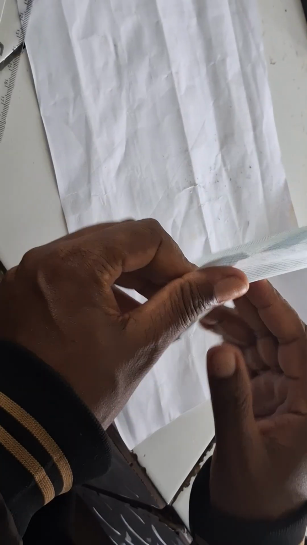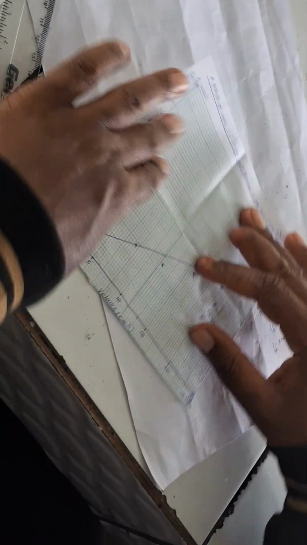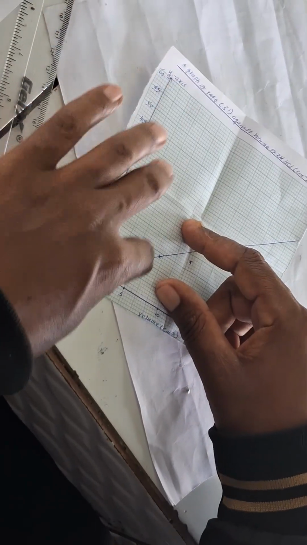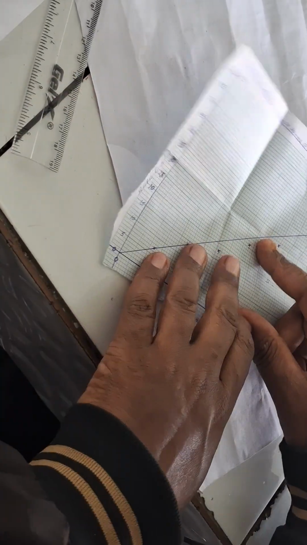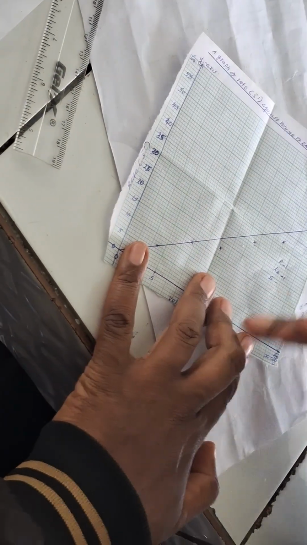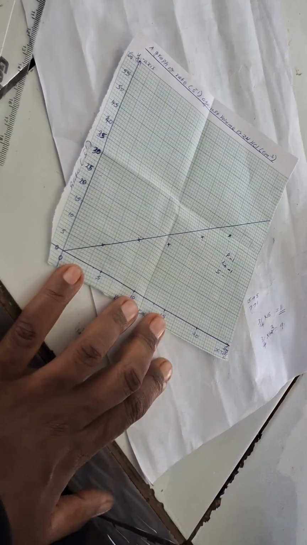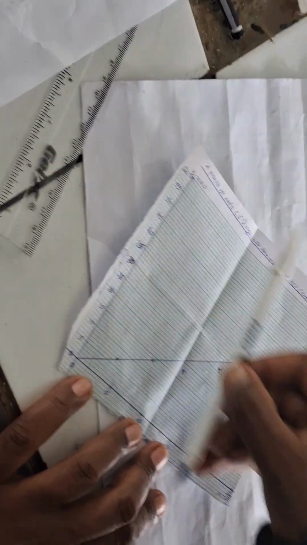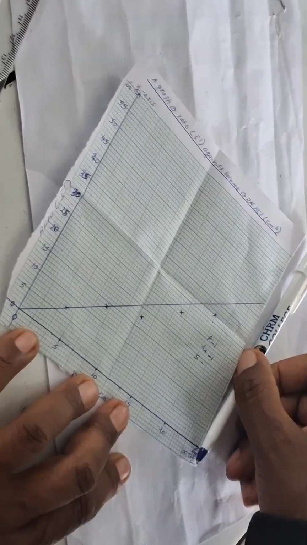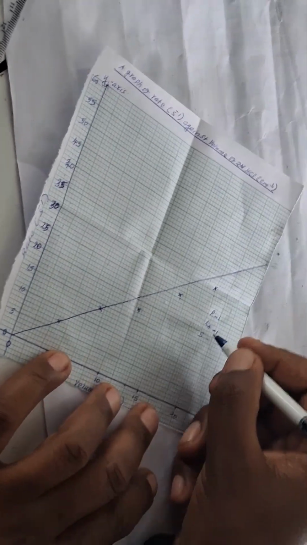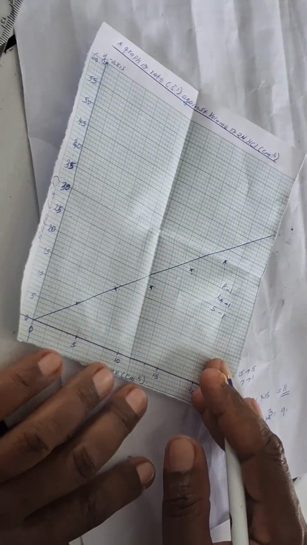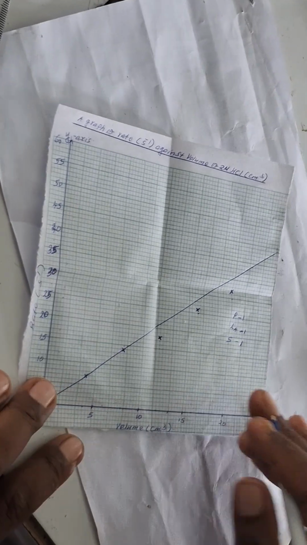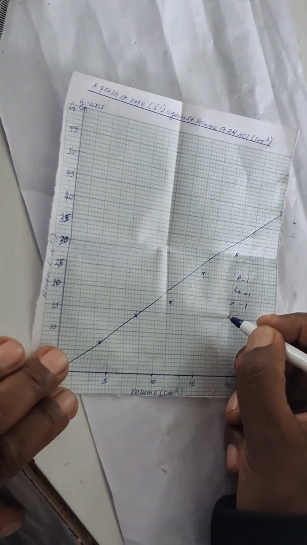After folding, you open it. And then you see if part of the student's work is in this square, a part of it is in this square, and a part of it is in the upper square. So if part of the work is up here, a part of it is down here, part of it is on this side, and a part of it is in this other side, then the student scores 1 mark for the scale. Lastly, we have a last mark which is for the line.